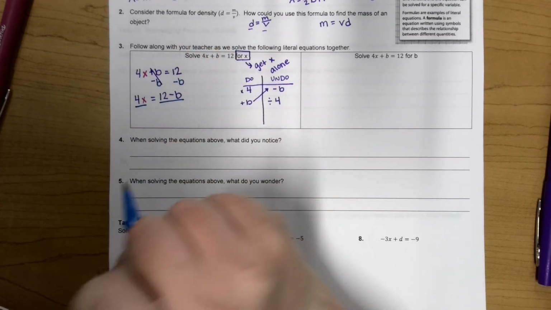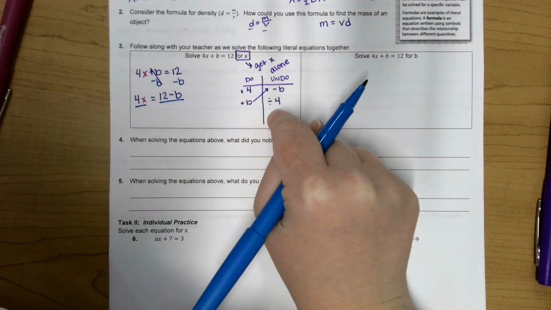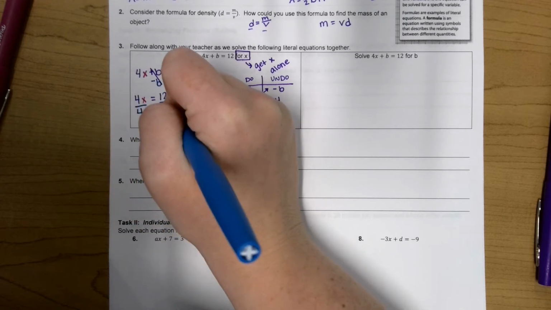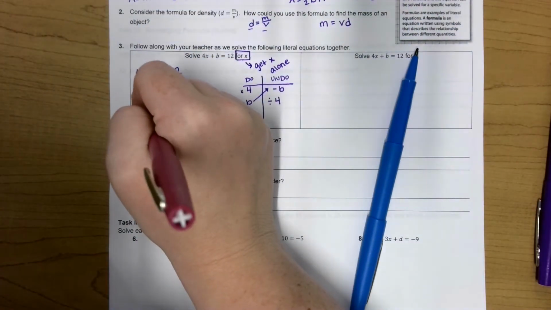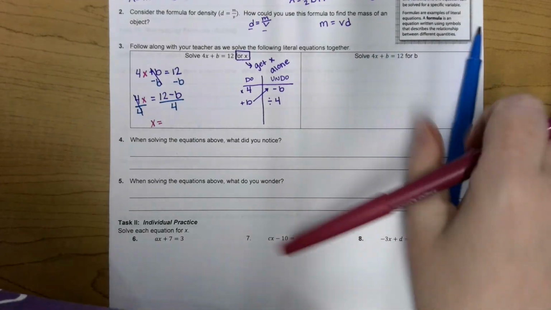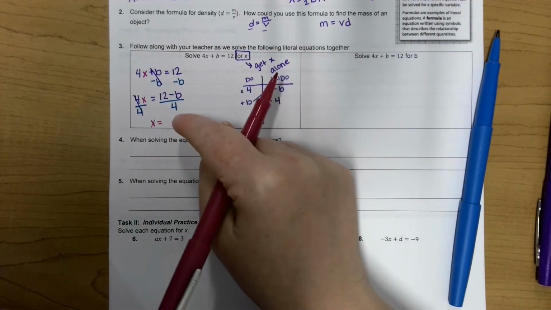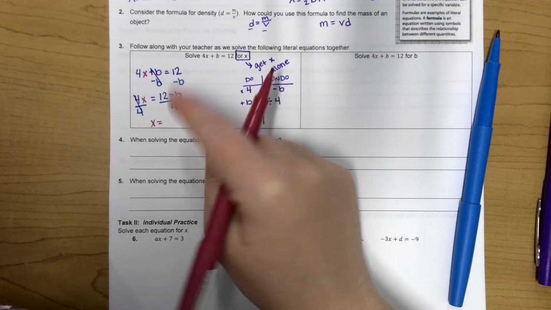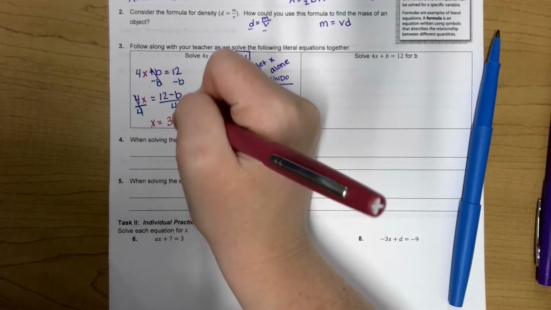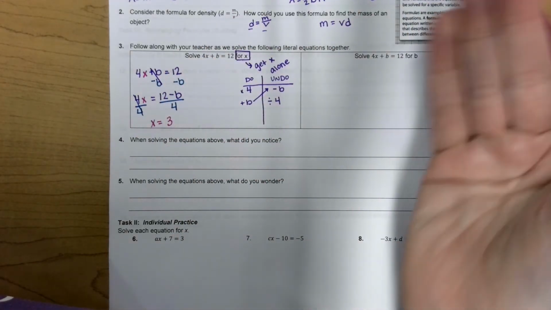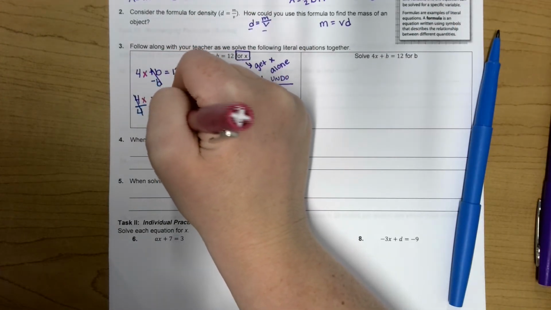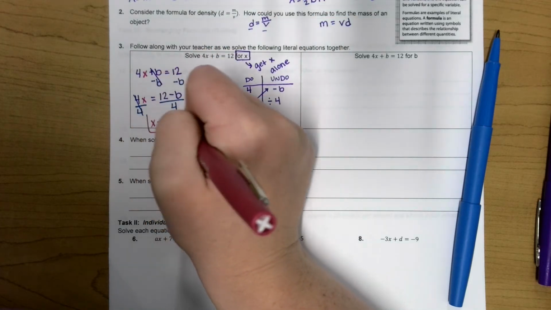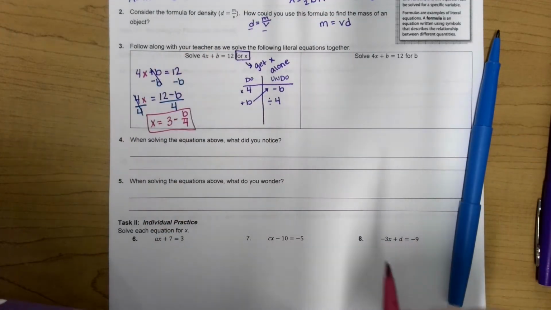Okay, so then to cancel out times 4, I'm going to divide by 4. All right, so 4 divided by 4 cancels, and I'm left with x equals. Okay, so you could leave it like this, but we can also simplify a little bit. 12 can be divided by 4, and you would get 3. B, we don't know what b is, so we can't really divide it by 4, so we're going to have 3 minus b over 4. And that is our answer.